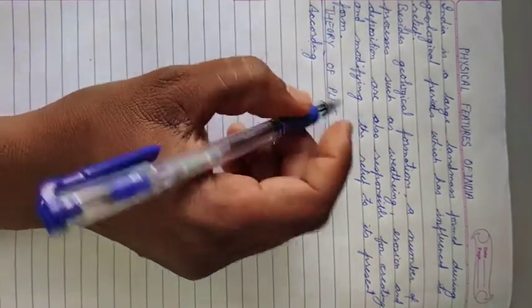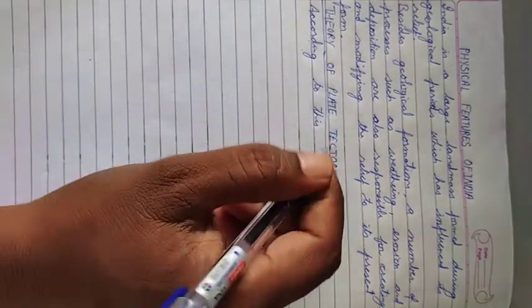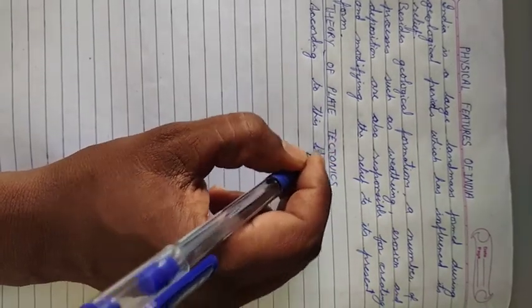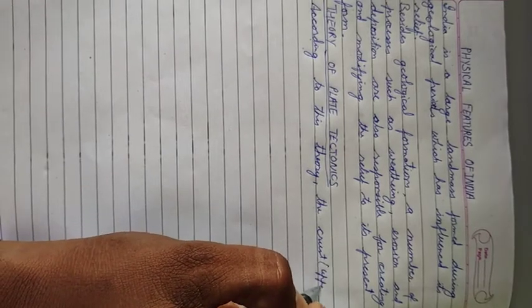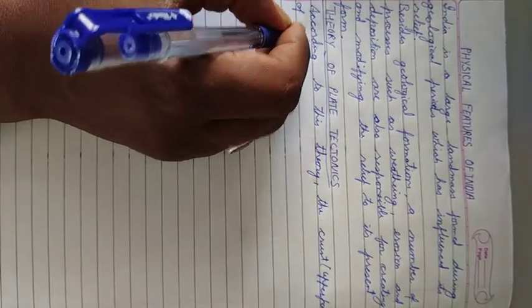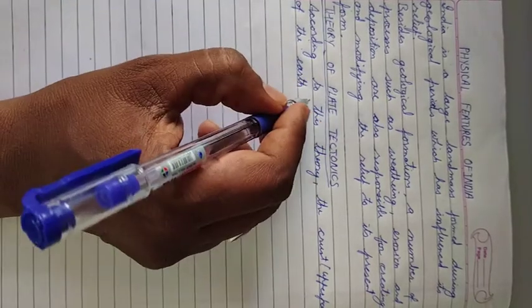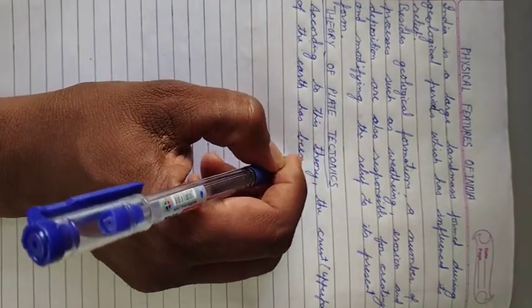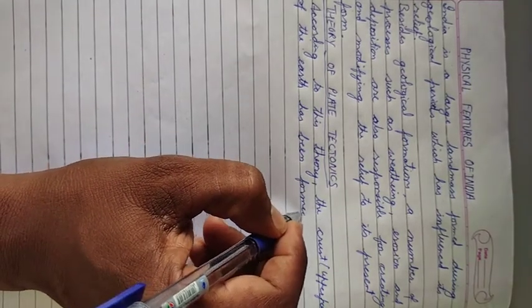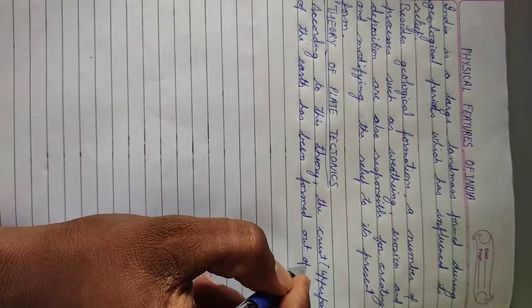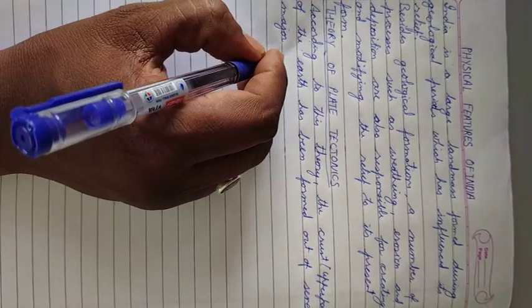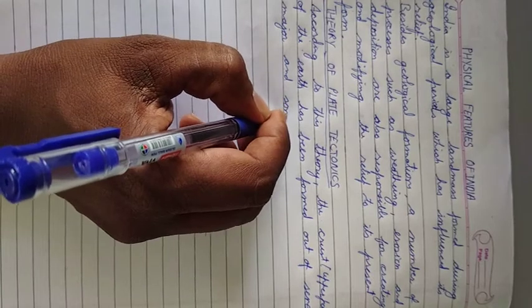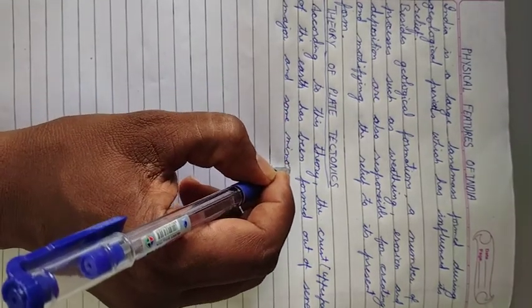According to this theory, the crust, that is the upper layer, the upper part of the earth, has been formed out of 7 major and some minor plates.